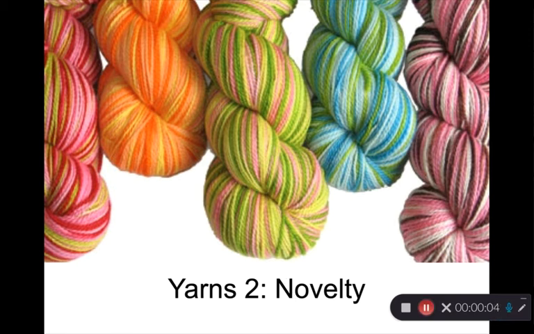So the second part of our yarn lecture is going to look at novelty yarns. And this looks at a couple more complicated structures. So yarn structure influences the end use, of course, but also the cost of a yarn. Yarns with a very simple structure are identical along their length, but others can be much more complex.